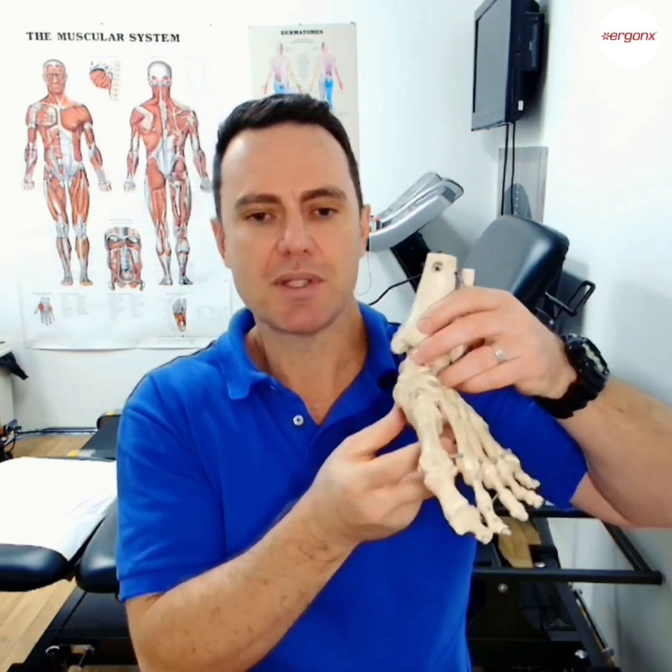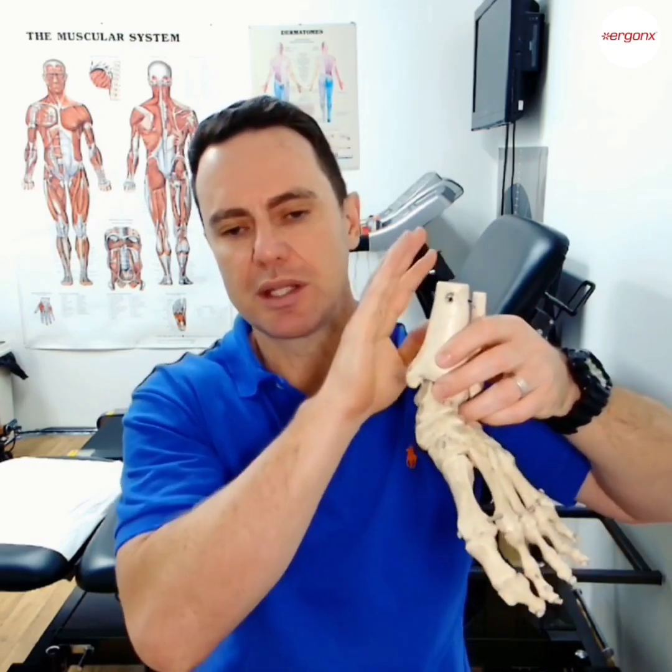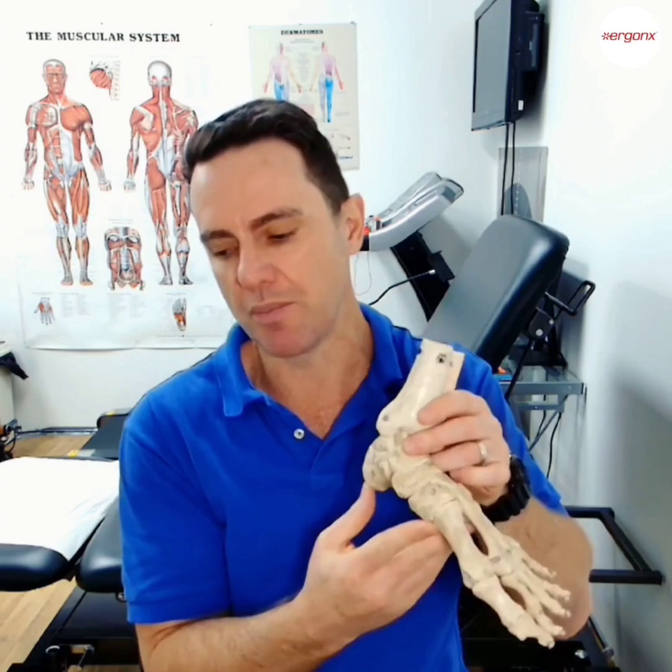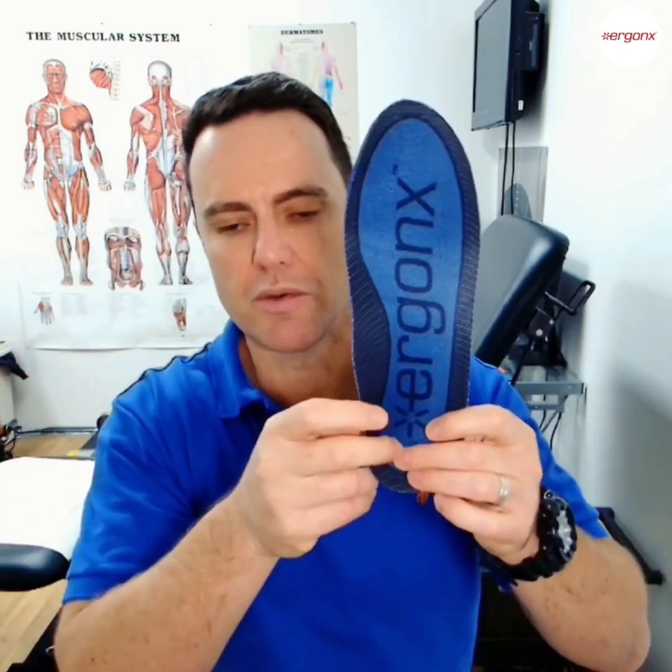So the treatments aimed at supporting the arch and loosening the calf muscles, these are the two big ones that we do with pretty much every patient that has plantar fasciitis. This is the first thing we do. So there's a couple of options we can use for supporting the foot with an orthotic. We can usually go with an off-the-shelf orthotic like this one here, the Ergonix Ultra Soft.